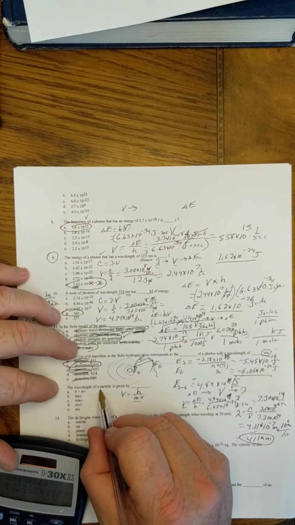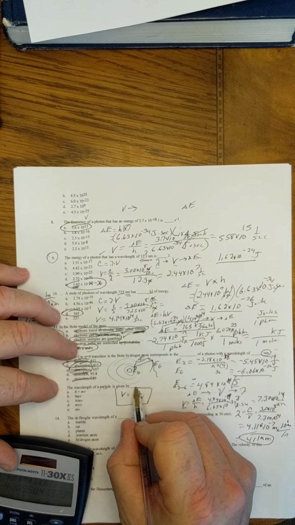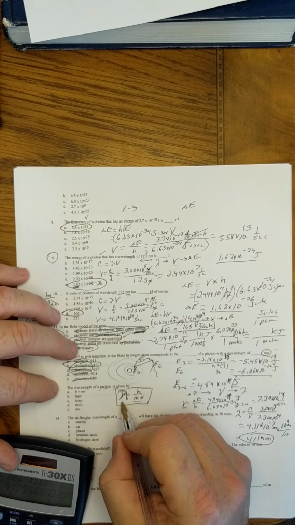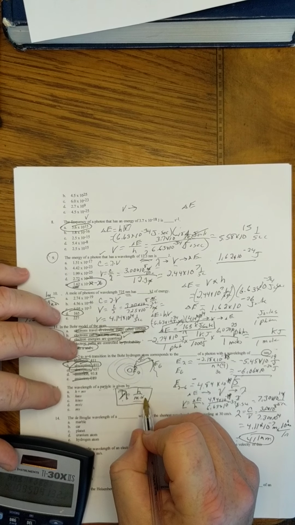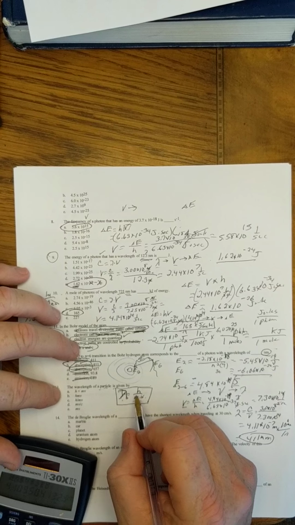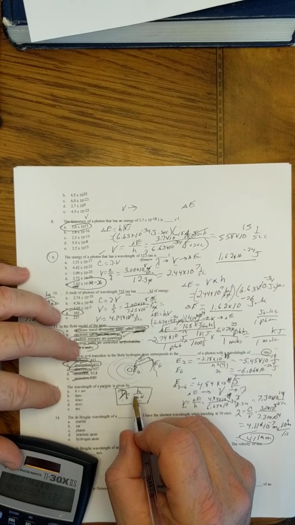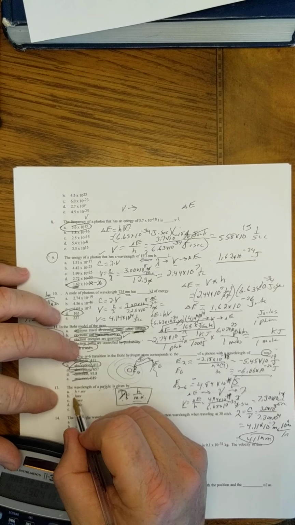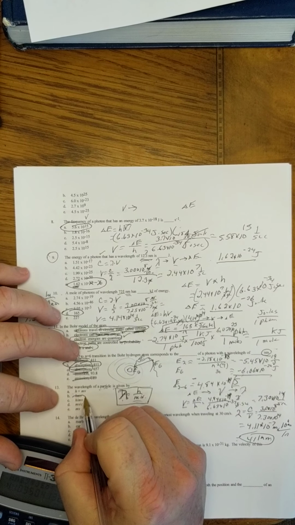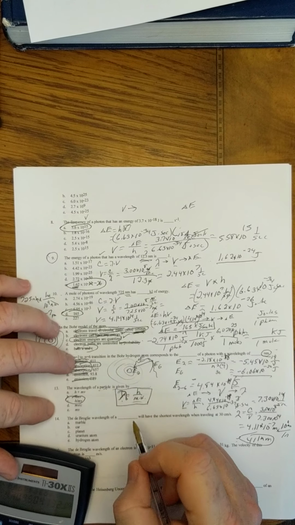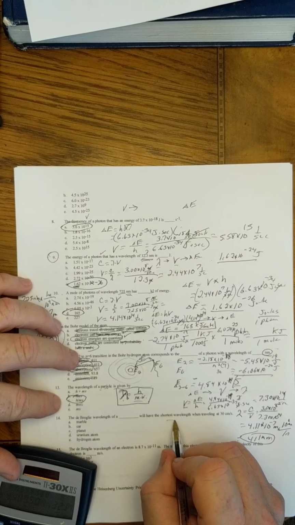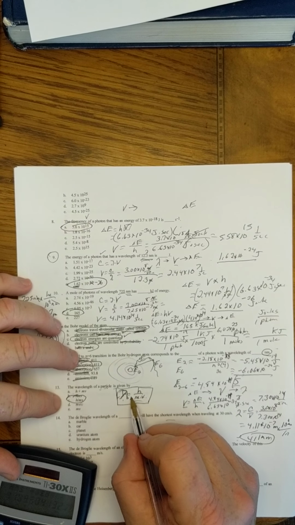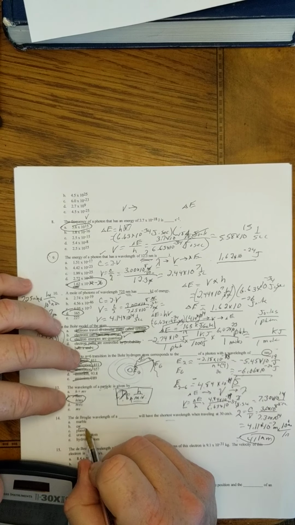Okay. The wavelength of a particle is given by de Broglie's equation. Wavelength equals h over m times v. So it's C. De Broglie equation, which will have the shortest wavelength? The lowest mass will have the longest wavelength, the largest mass will have the lowest wavelength. So that would definitely be a planet.